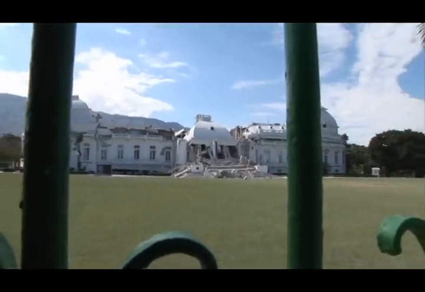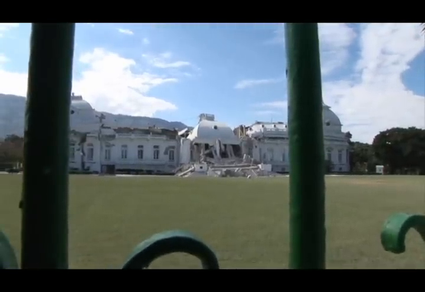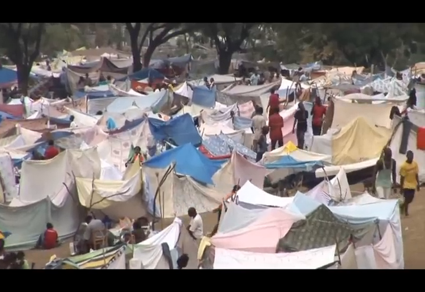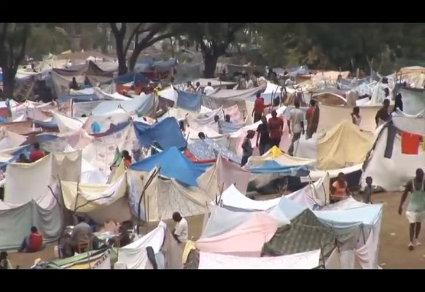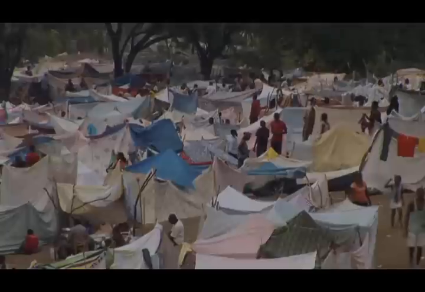A camp is a settlement that is temporary, and it's meant only to be set up to respond to a specific need. It can be established to respond to a natural catastrophe, as in the case of Haiti, or armed conflict, where people seek shelter and protection and satisfaction of basic needs.